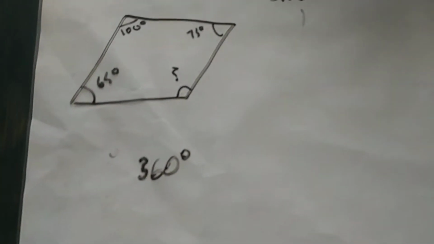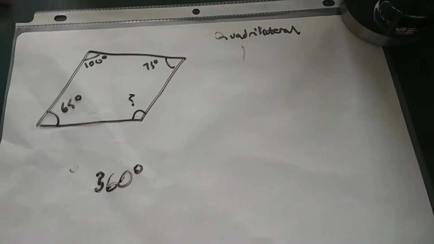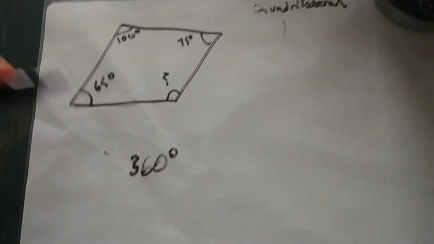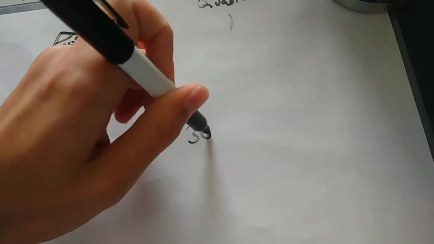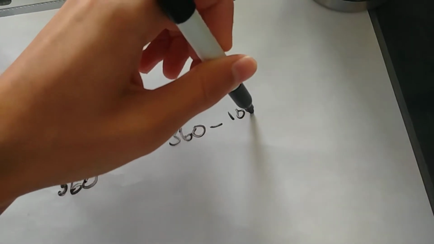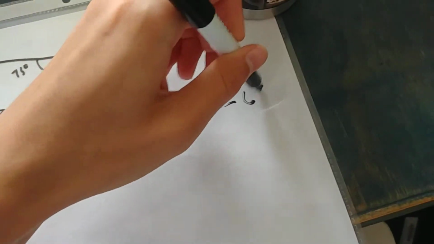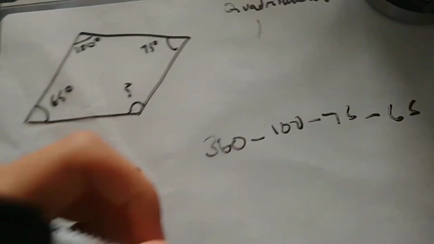This thing won't stay in place. There. So we need to do 360 minus 100 minus 75 minus 65. And what do you know? That's 120.